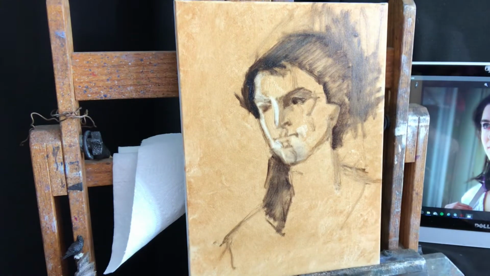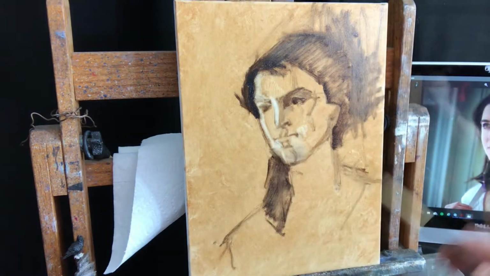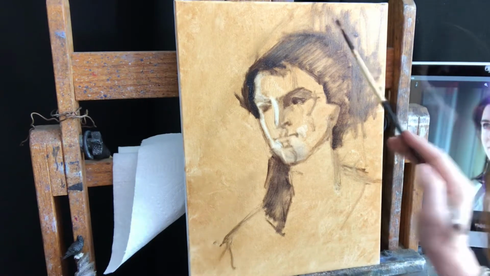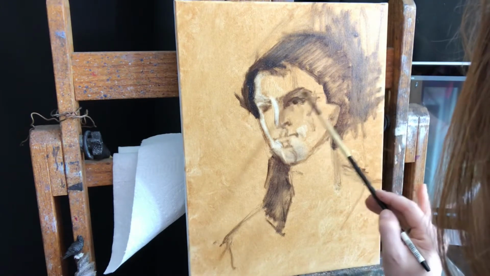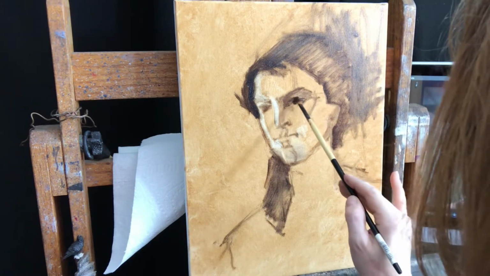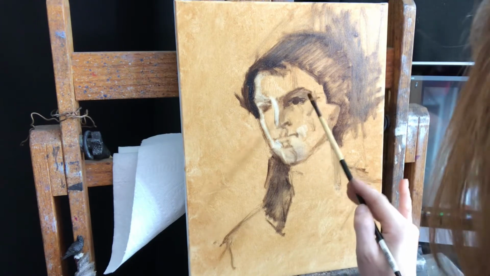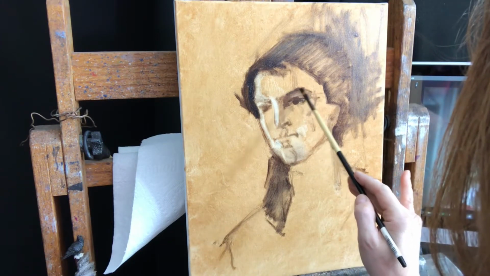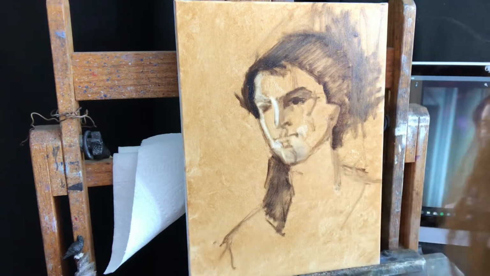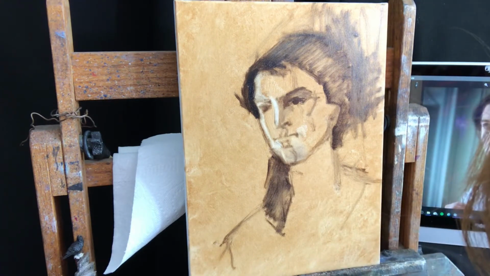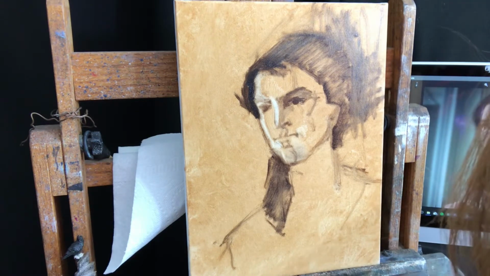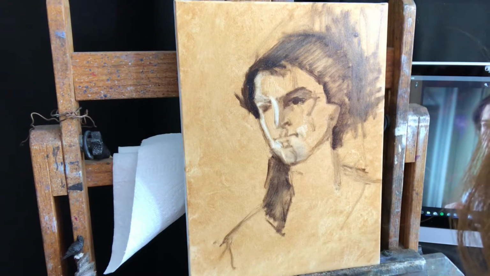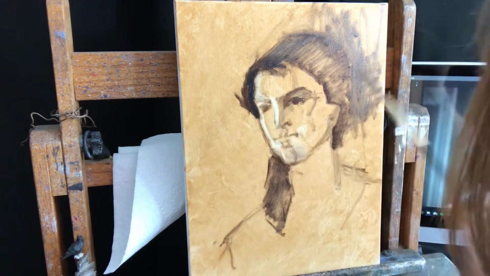Okay, so we're getting somewhere. All right, so back to this eye. Now I'm going to measure over that eye how many eyes over the other one is. With the tip of my thumb right in the corner, it's exactly one eye apart.